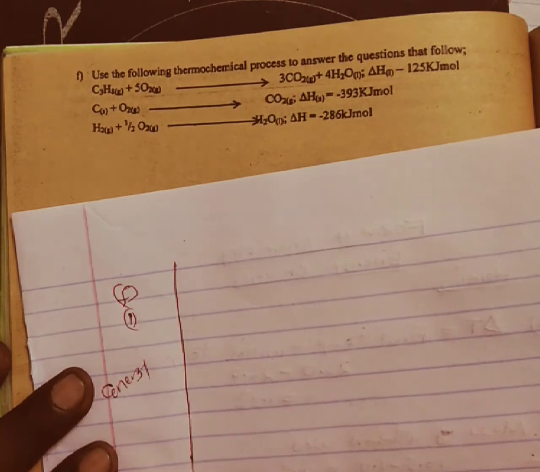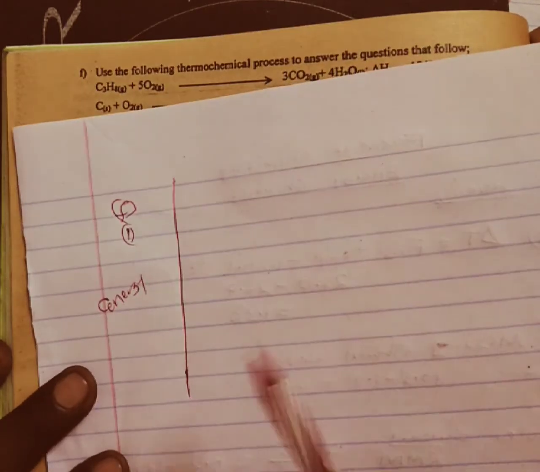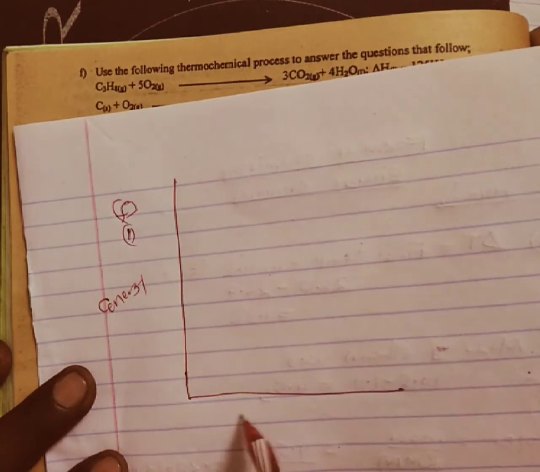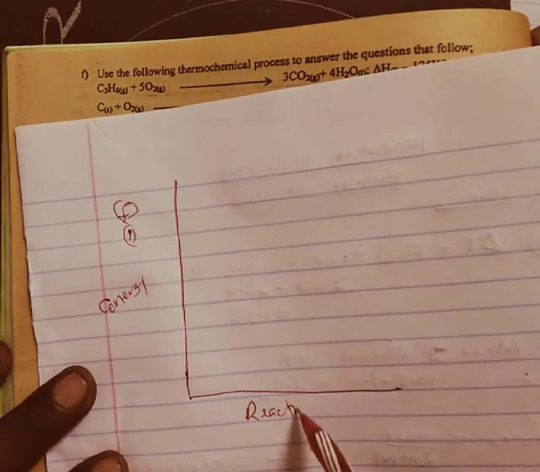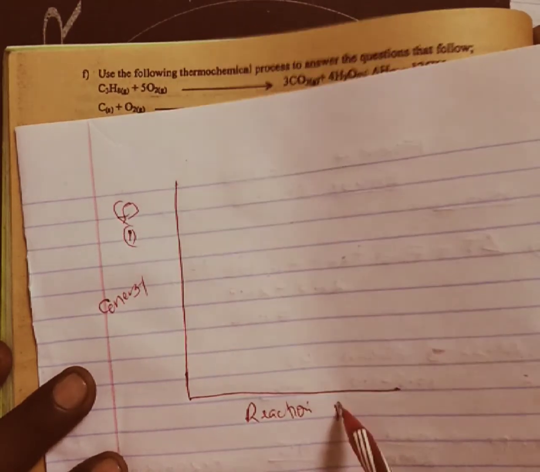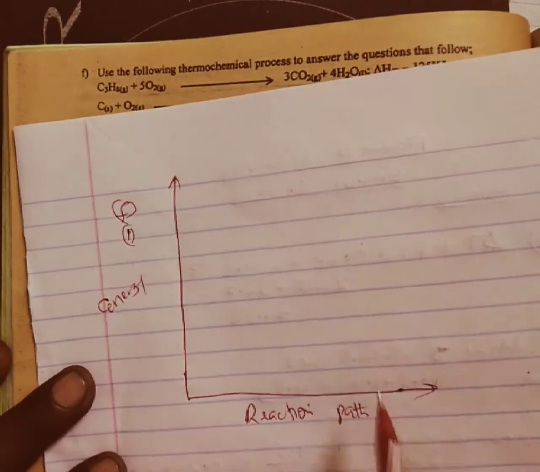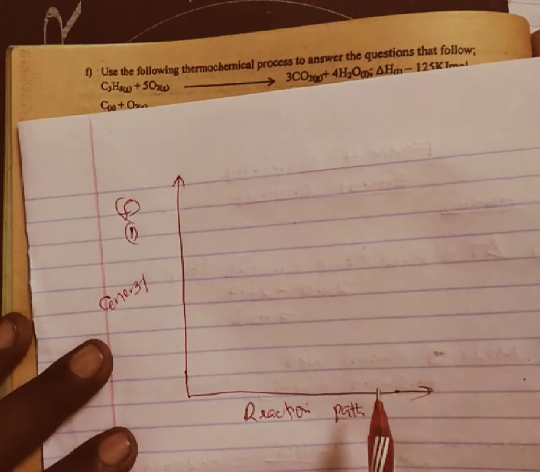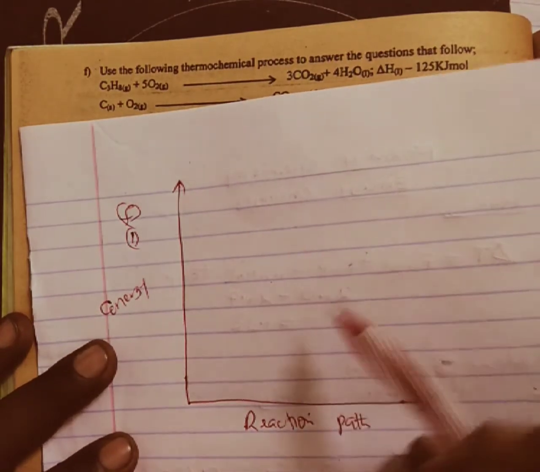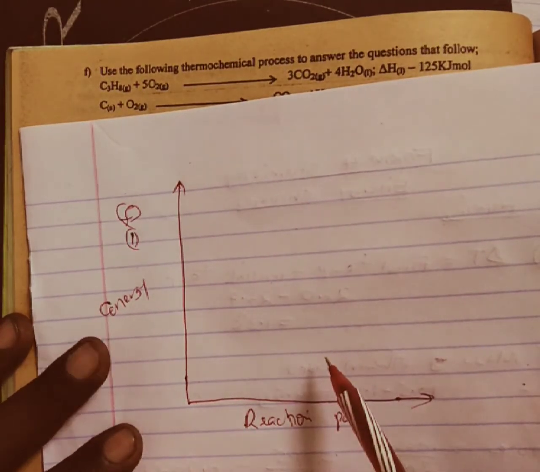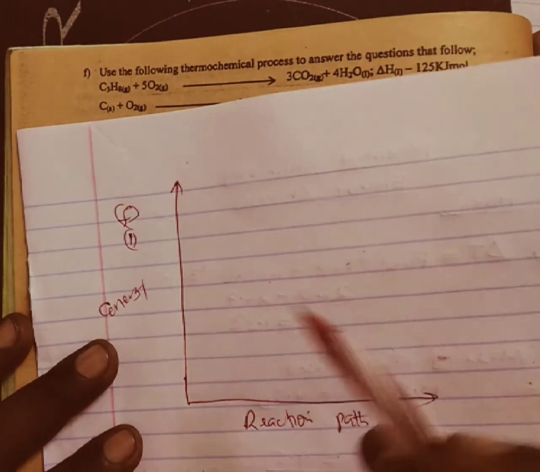Then of course here we are going to have the reaction progress or the reaction path. We know that the entire process is exothermic, and therefore the products are going to be lower than the reactants.